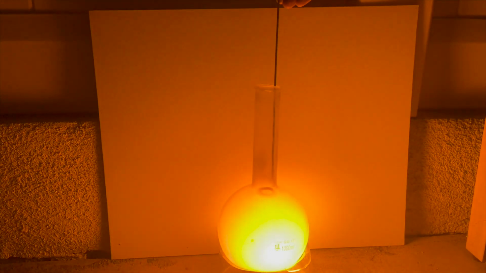Now, you may wonder if there's any way to harness this bright yellow glow that sodium produces. And in fact, you would be right. Elemental sodium is often used in streetlights, and its vapor is excited with electricity, producing its distinct emission spectrum.